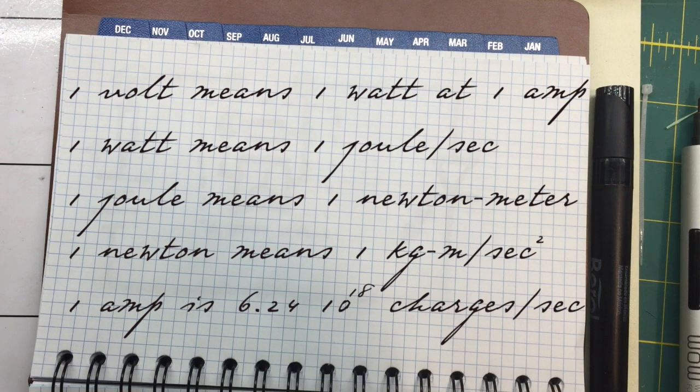So you don't have to memorize any of this. I'm going to go through this really quickly. I just want to give you an idea of how these things are equivalent to everyday mechanical things, like lifting up a 1 liter bottle of water. It weighs about 1 kilogram.